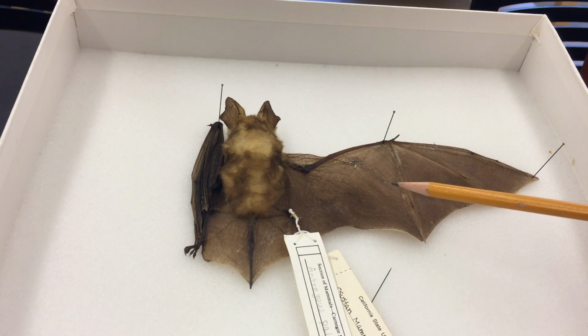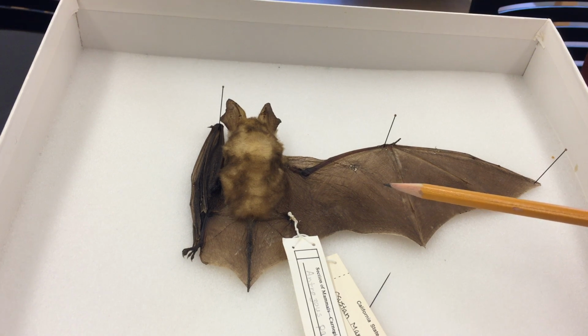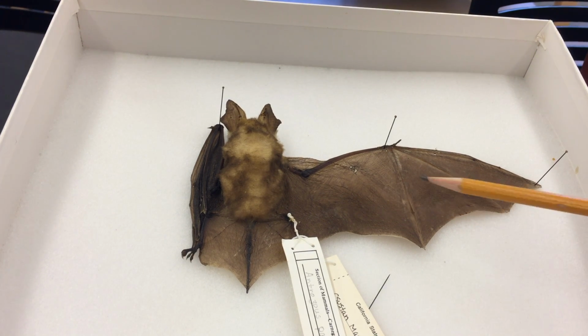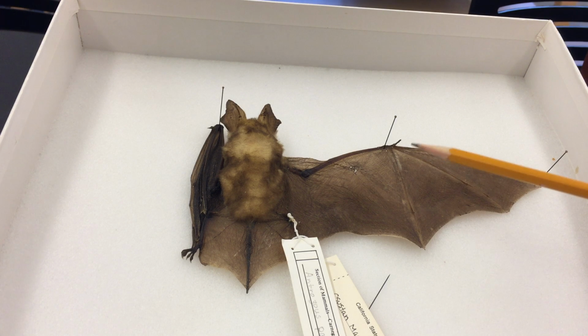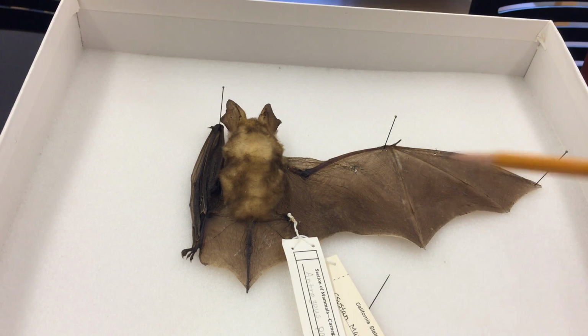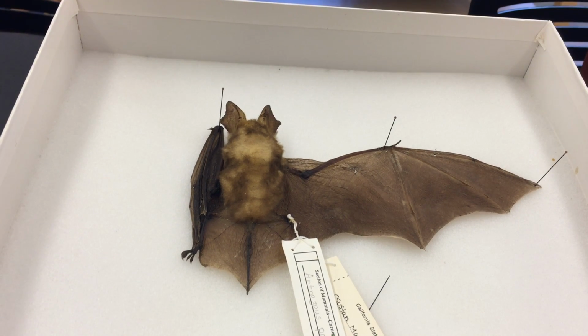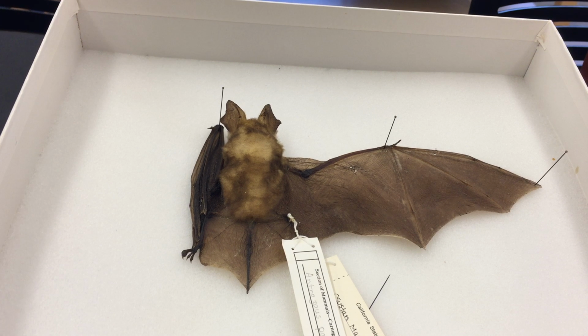This bat, the pallid bat, can maneuver very effectively through a cluttered environment like woodland and trees and stuff like that, whereas the hoary bat, Lasiurus cinereus, moves very effectively at high speed above the trees and so on, and can capture high flying, fast moving insects.